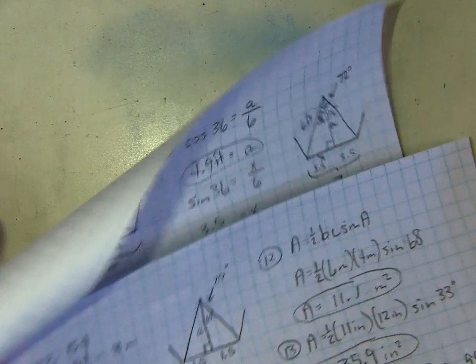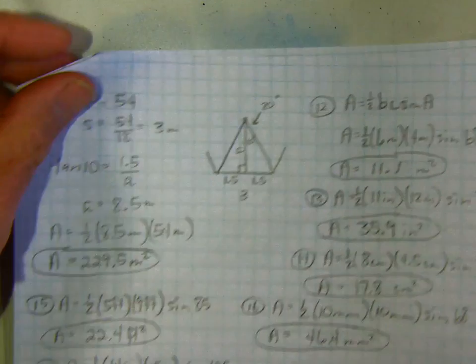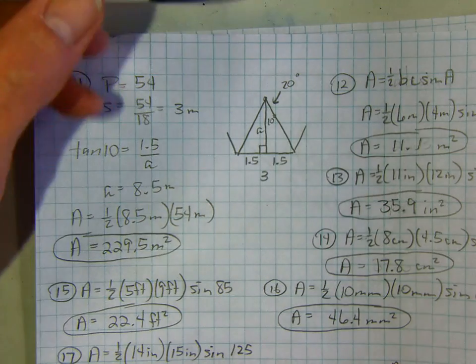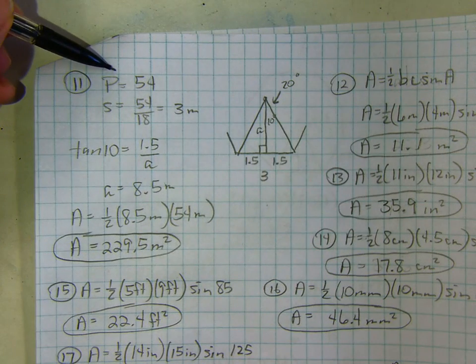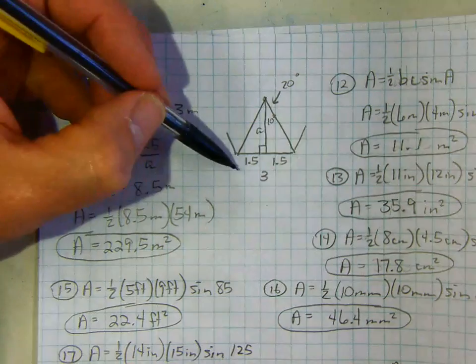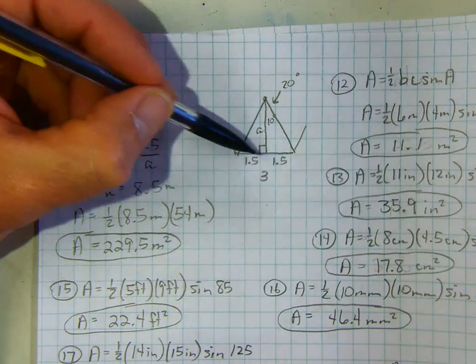All right, then we look at number 11, I'm sorry, we're doing the odd ones. It's an 18-sided polygon. So notice every one of these is working the same way, except some will use tangent, some will use sine and cosine because we have to find more information. This one, they give me the perimeter. Well, if they gave me the perimeter and it's 18 sides, then the perimeter divided by 18, the side would be 3. So they're 1.5 apiece in my triangle.